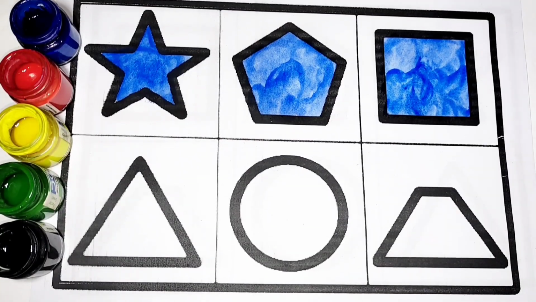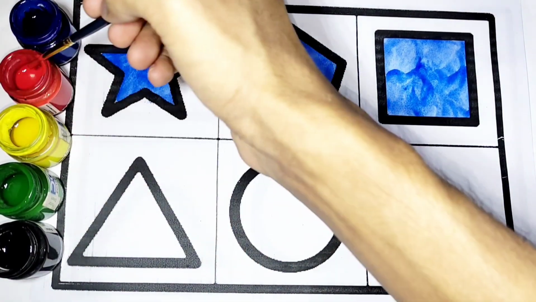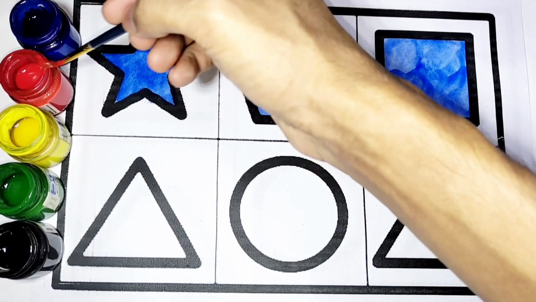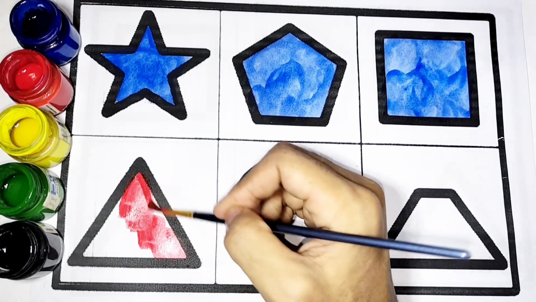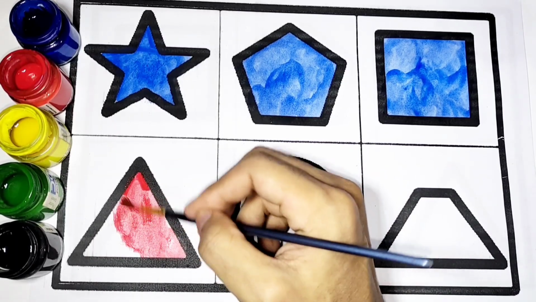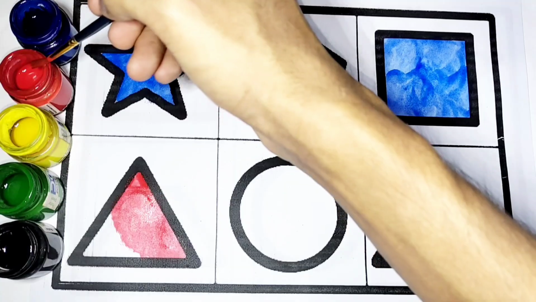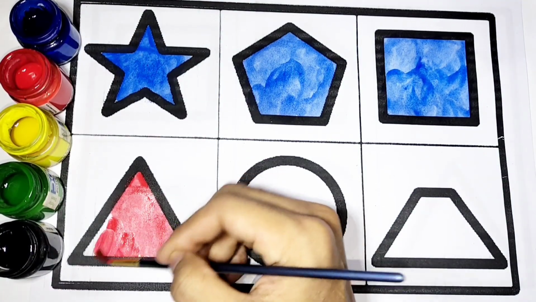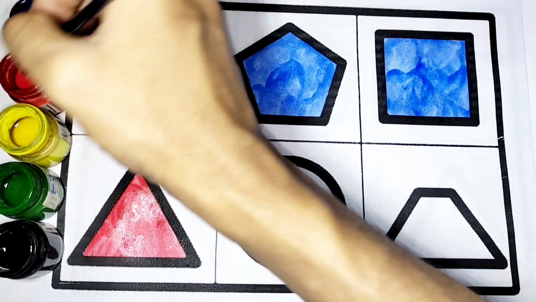Now we are using the color of red. The next one is circle.